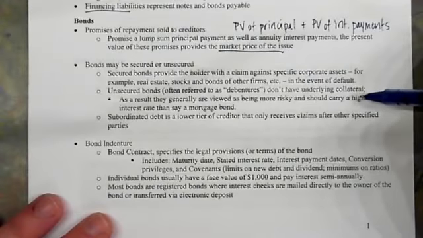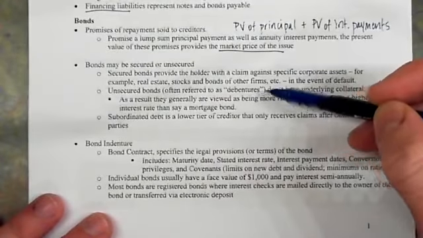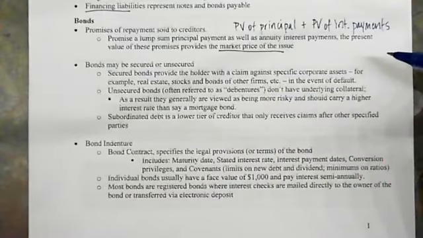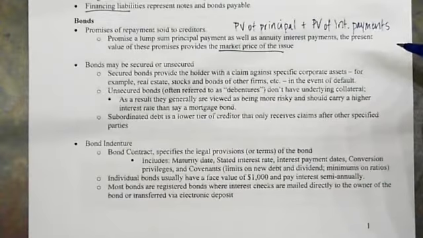Then unsecured bonds, sometimes referred to as debentures, are not secured. They don't have an underlying collateral, and typically are going to be more risky because in the event of default, they don't have ties to specific assets. They have to take whatever is remaining afterward.